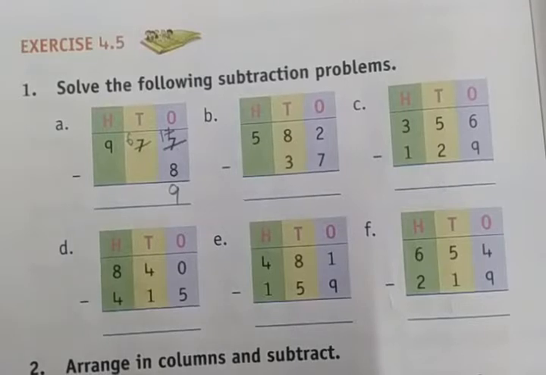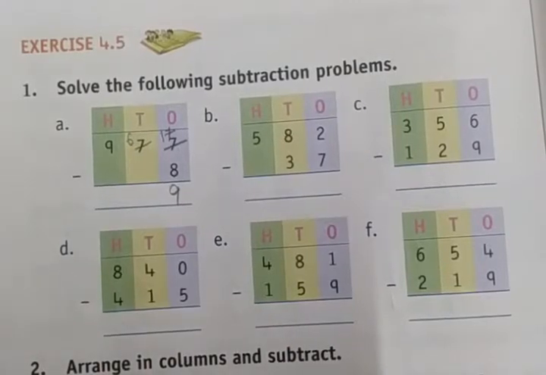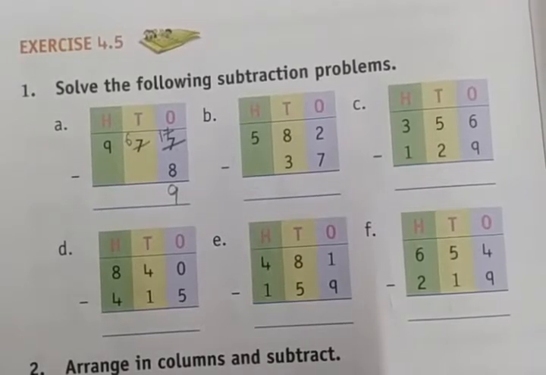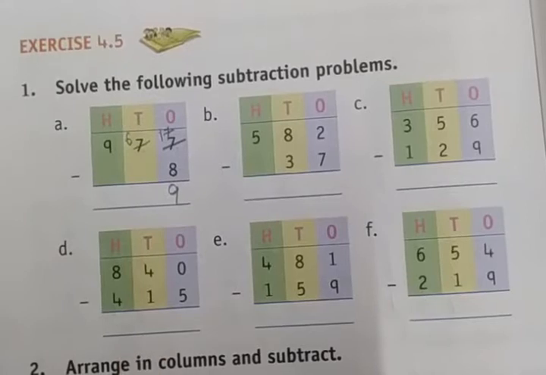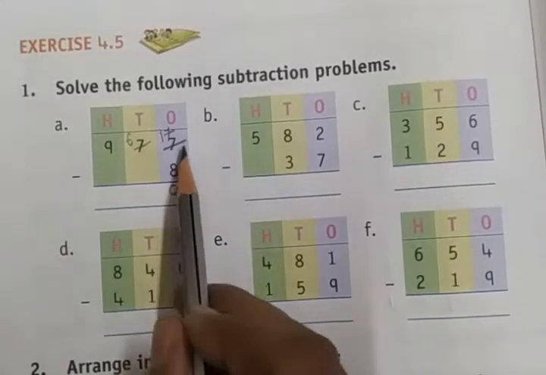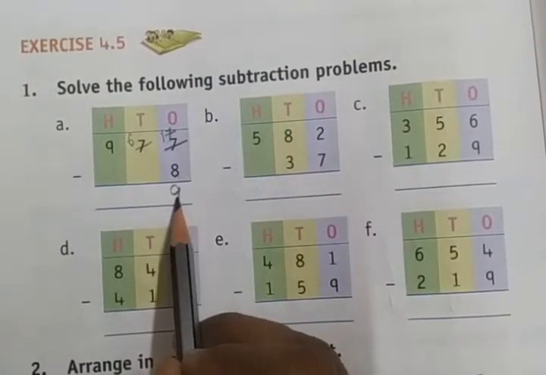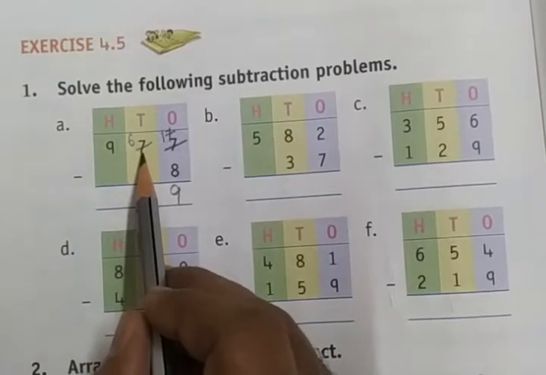Okay, if you are not following this, draw it. 10 plus 7 is 17. 10 minus 9 is 1. 1 plus 7 is 8. Total 9. Okay, and here it was 7 earlier.